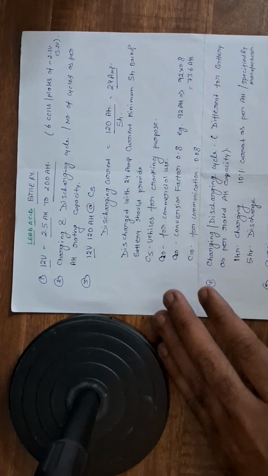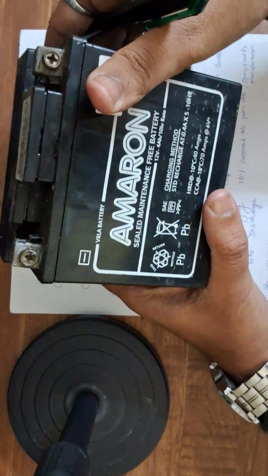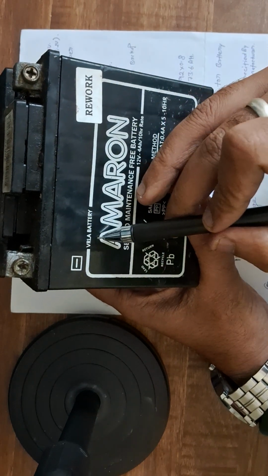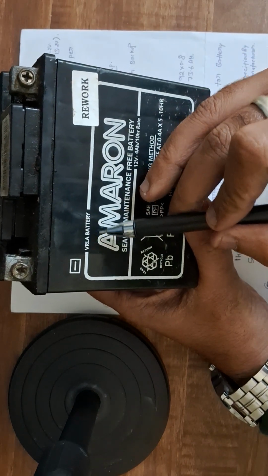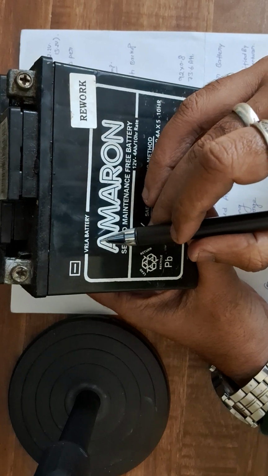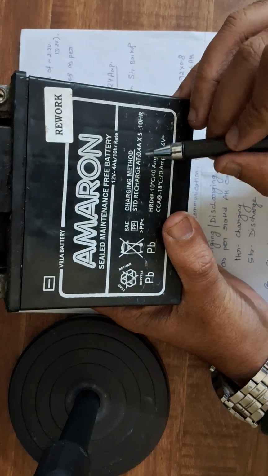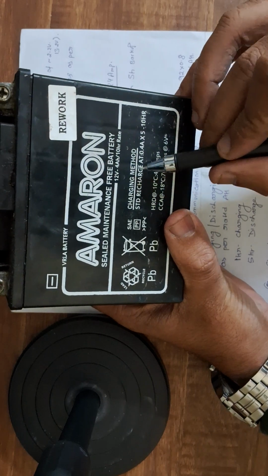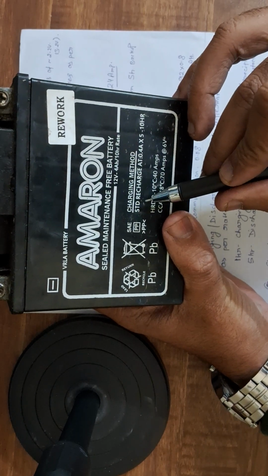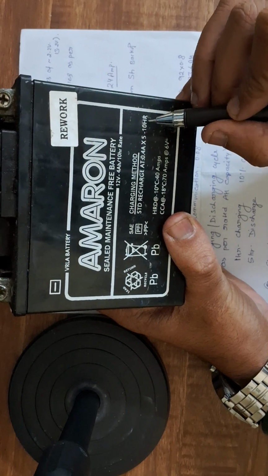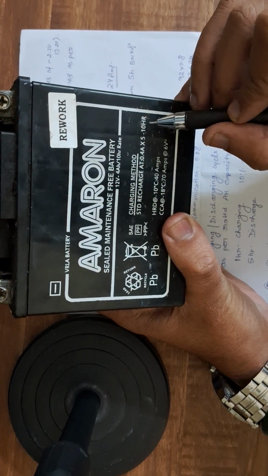For example, I can show you one battery I have. This is an Amaron battery, and it is a VRLA battery, which I will explain at the end of this lecture. Here we can see its specification. For the charging method, it is given: standard recharge at 0.4 amperes for 5 hours, approximately 10 hours it will take for full charging.